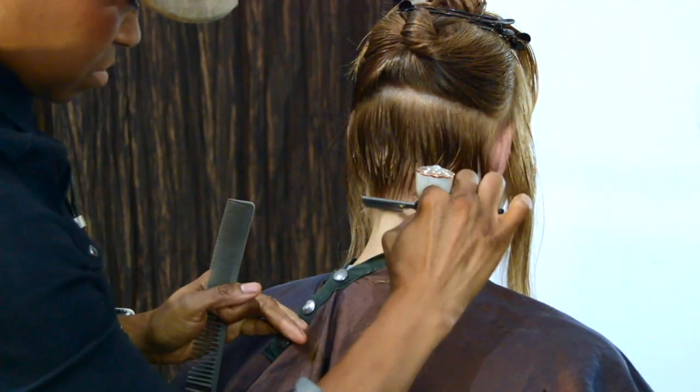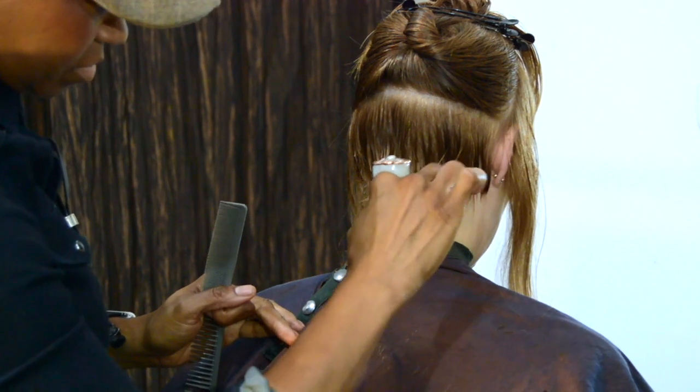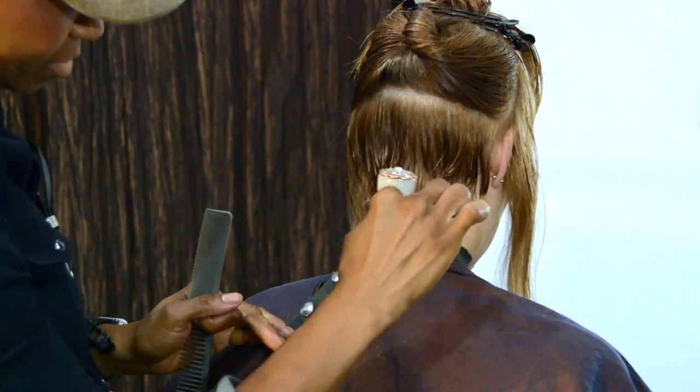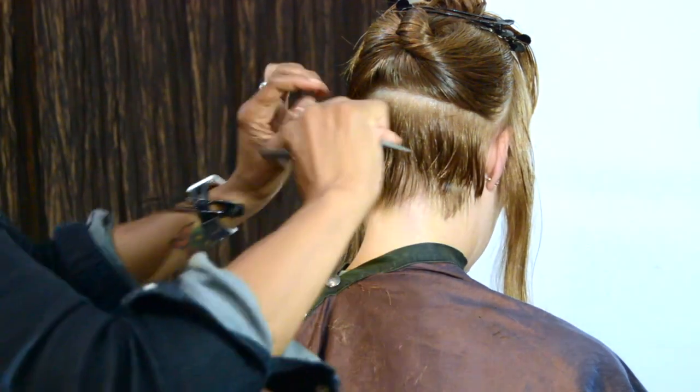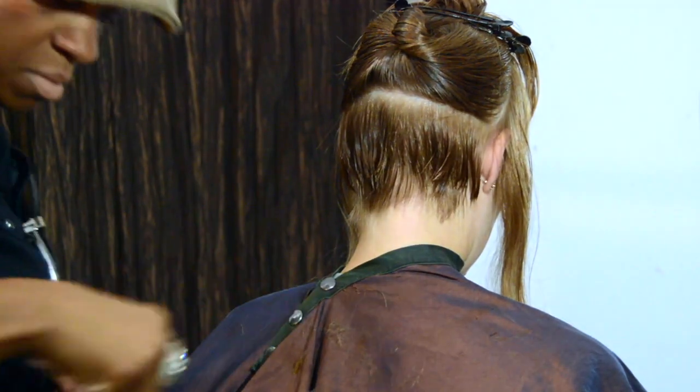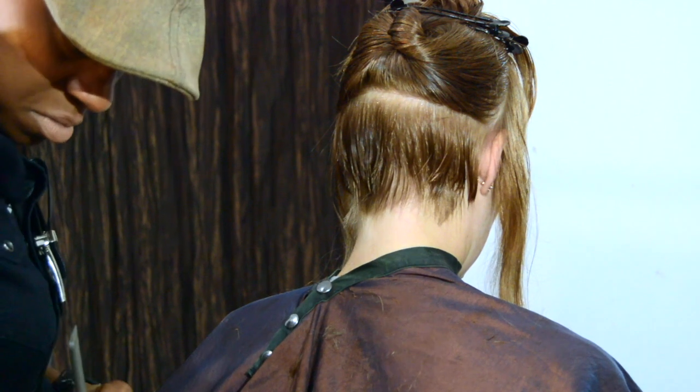Here's where the excitement begins. We are using our razor as well as our texturizing tools to create a shorter length in the back of this pixie haircut and to create softness in the overall cut at the nape area.